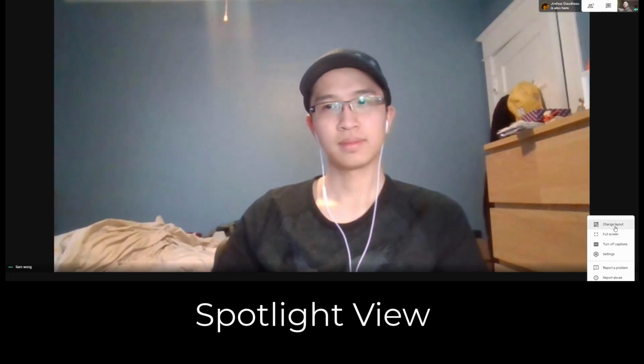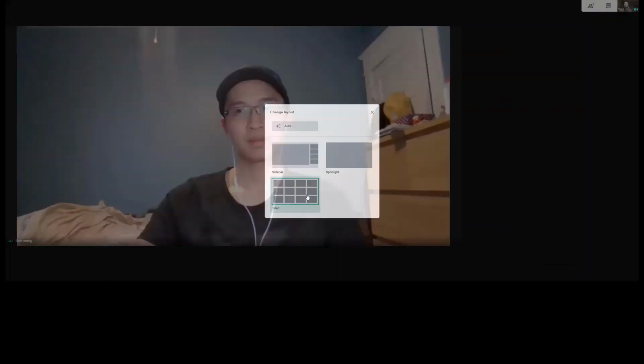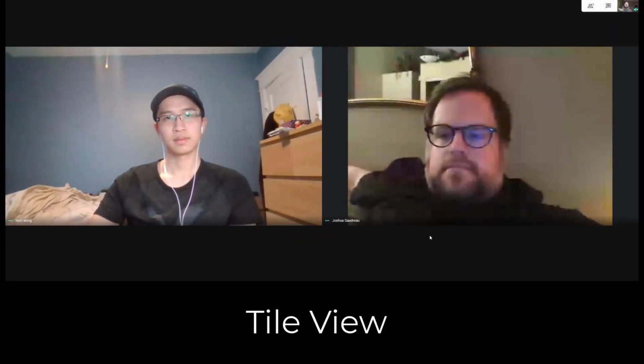The last thing we're going to look at is the tiled layout. I'm going to select it, and now it brings both camera views, both Liam and Josh, into view. One thing about Google Meet that is different from Zoom in tile view is I don't see myself. I just see Liam and Josh, and I'm not sure if Google Meet assumes we don't need a video of ourselves talking. I know personally, I like having my video on the tile screen along with everyone else's.